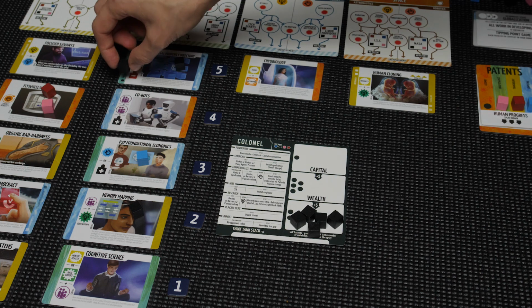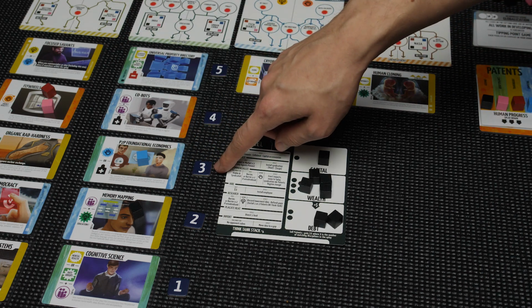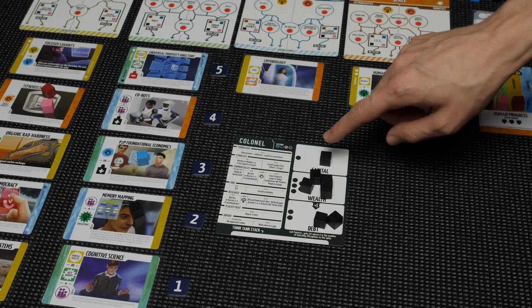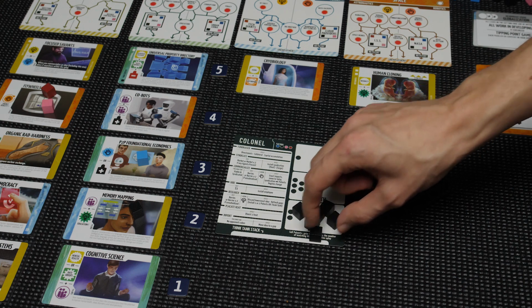Note that heat does not cost money. If you are trying to syndicate a card that already has another player's cube, you pay double the market cost. So this example would cost 6 for black to place a cube on that card too.